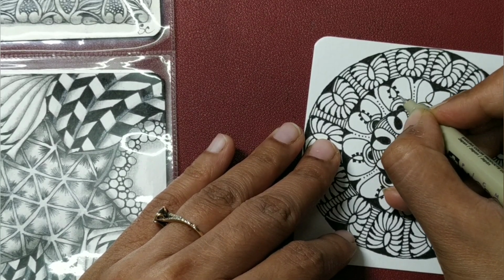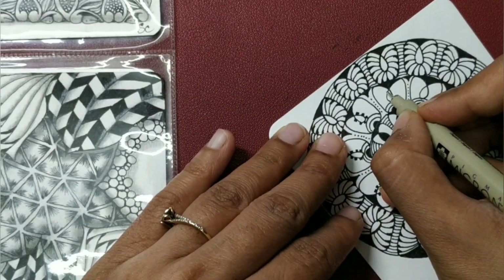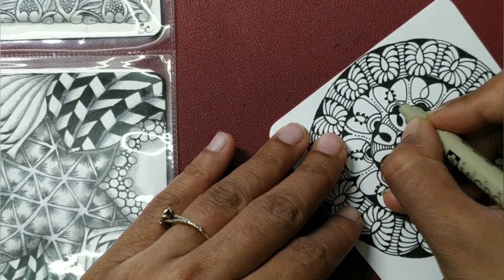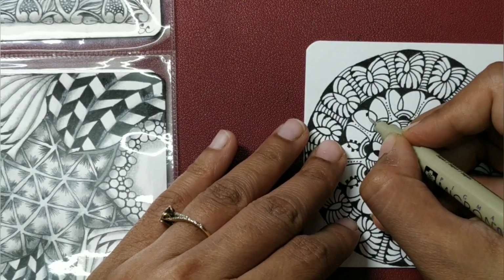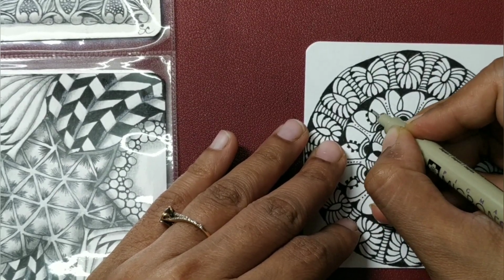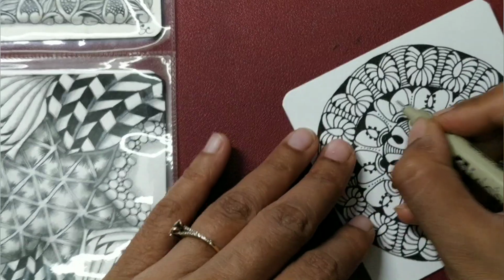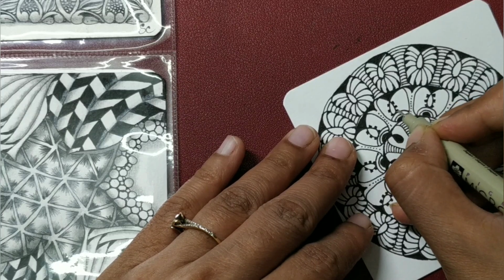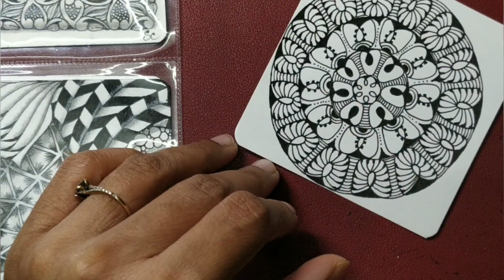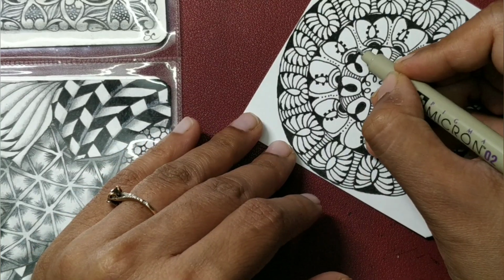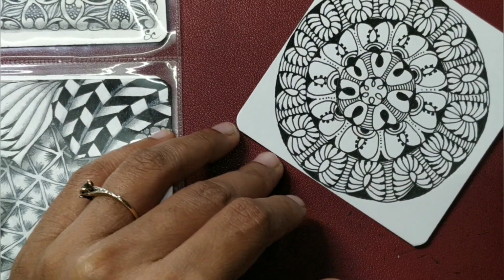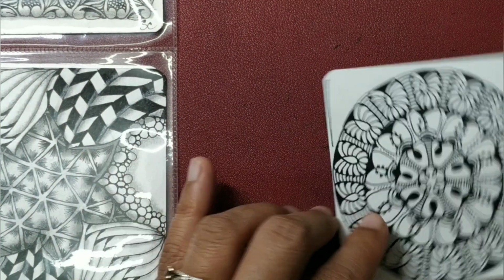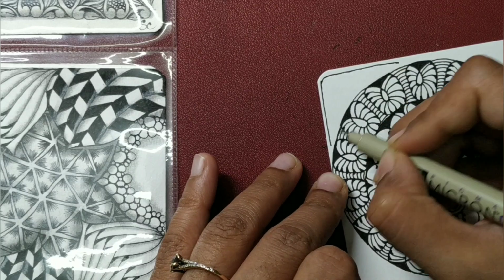Just take your time and right. So done with that. I don't think we need to do anything else here. This much looks sufficient. Now we have these 4 triangles or corners left, so I'm just going to aura it.